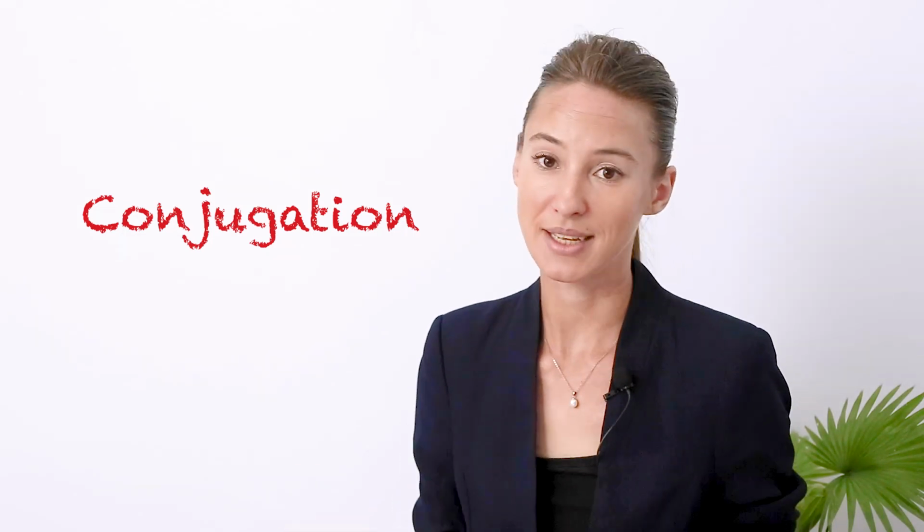The present tense describes an action that is either happening now at this very moment or happens regularly in the present time. Verbs in the present tense change their endings depending on a persona: I, you, we, they, and so on. This process is called conjugation. And it also exists in other languages too, like in Spanish, French, or Italian.